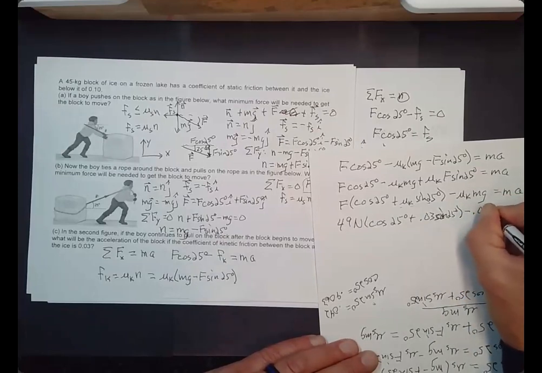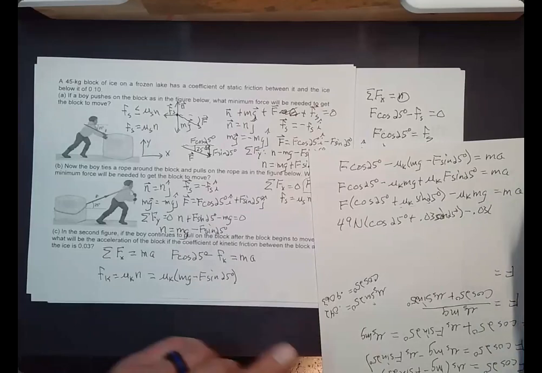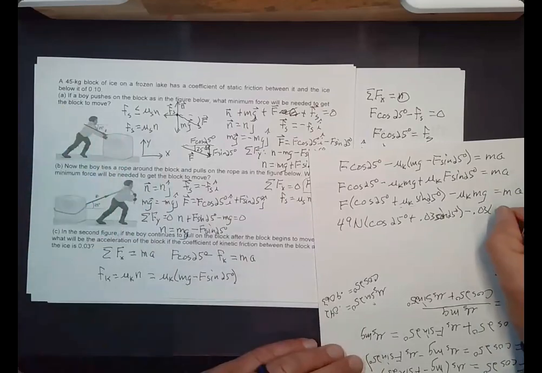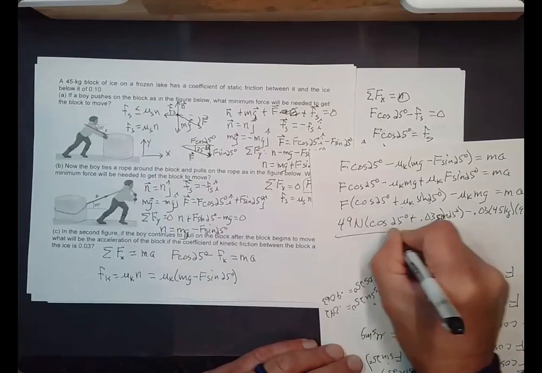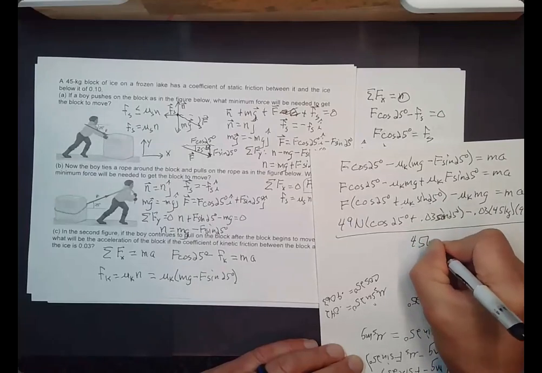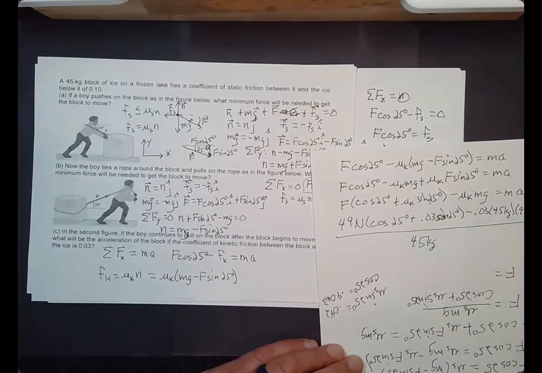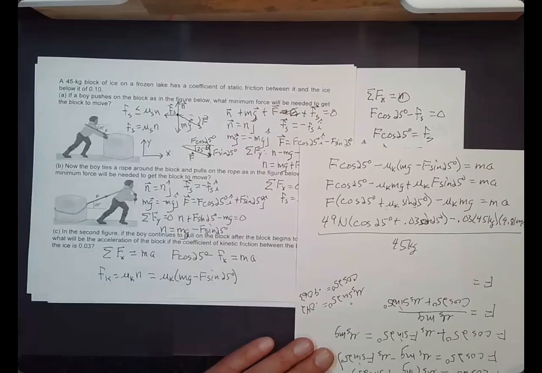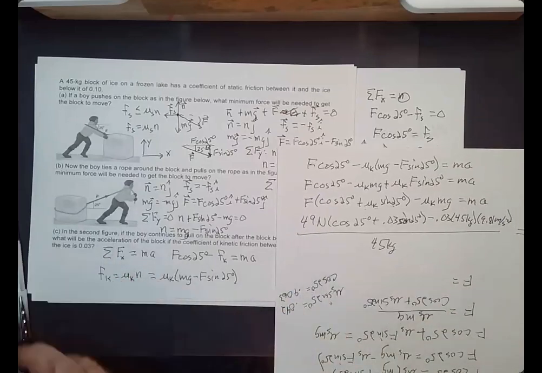Minus 0.03 times whatever the mass of that thing was, 45 kilograms, times 9.81 meters per second squared, divided by, if I divide by the 45 kilograms, I'll get the acceleration. Oof. Okay, and it's not going to be much.